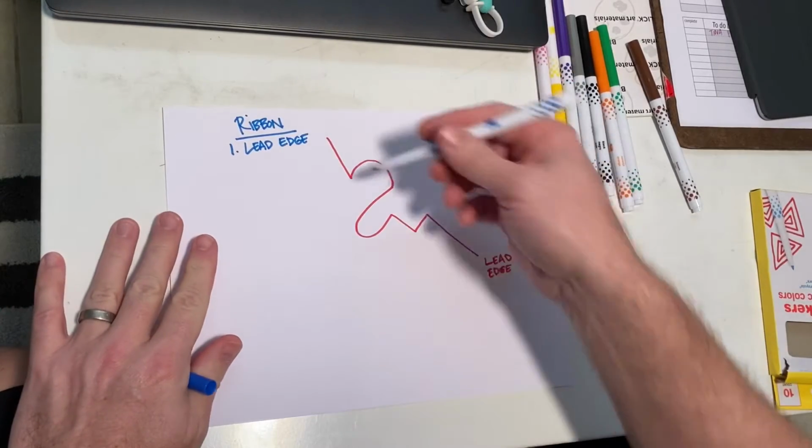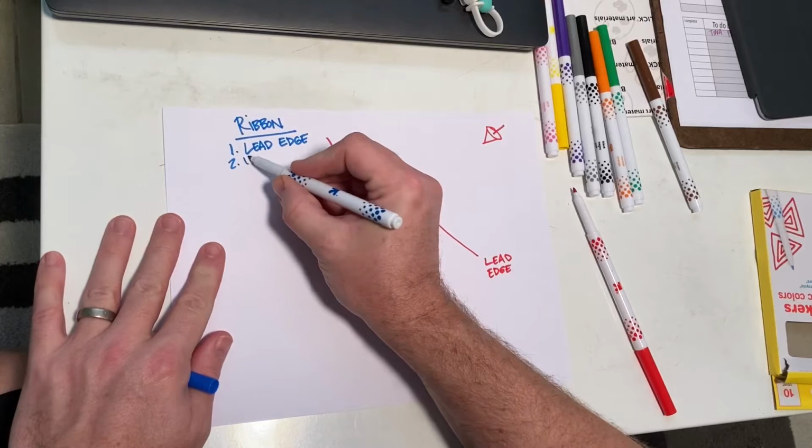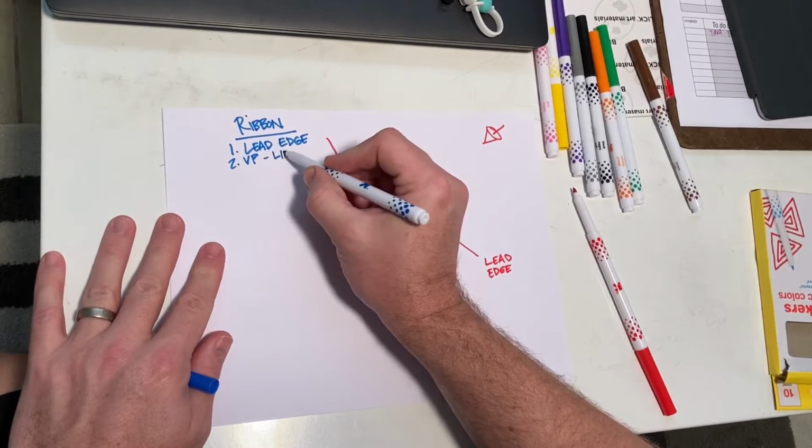Kind of just draw something. You could make it make a letter. You could make it do almost anything. Number two, vanishing point lines.